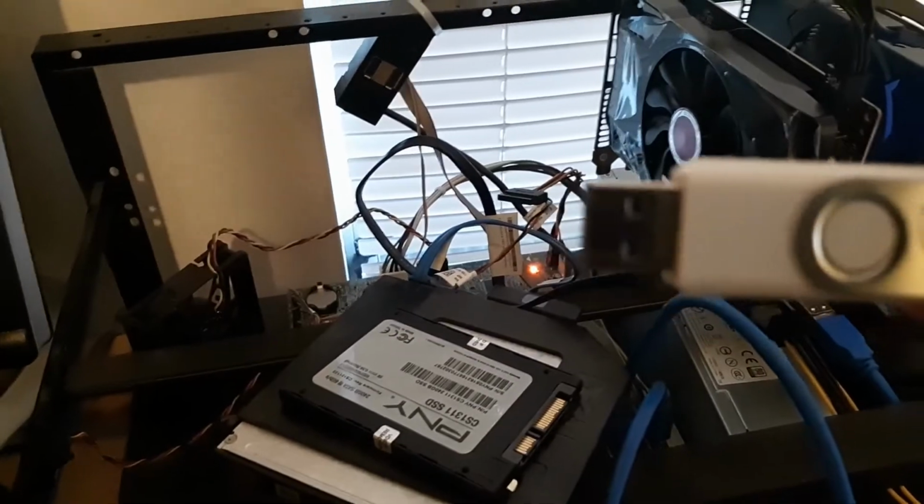Let's go ahead and take out the stick. If I can get it out with one hand. Okay. All right. So this information I'm going to put on over here. So I'll be right back.